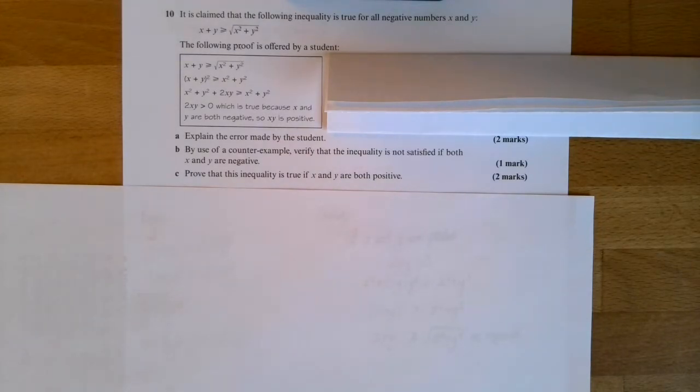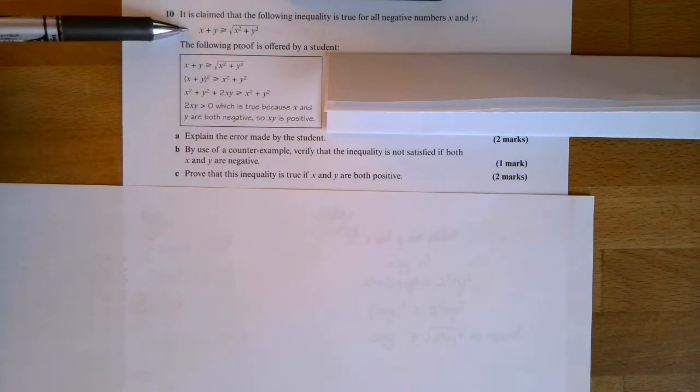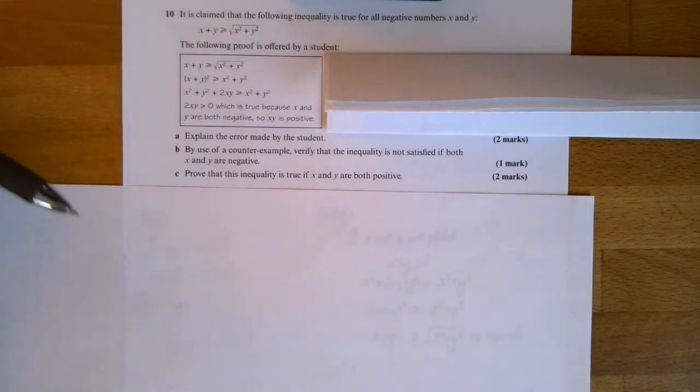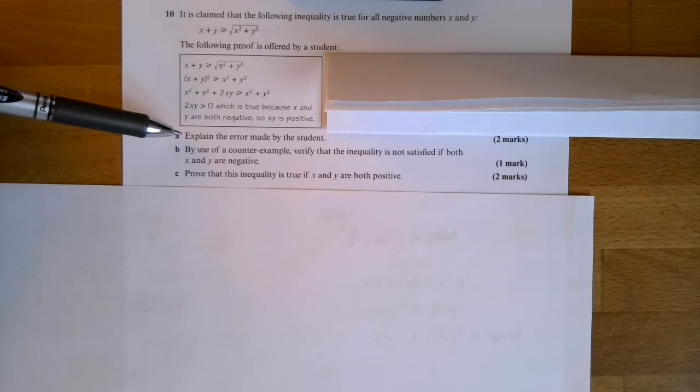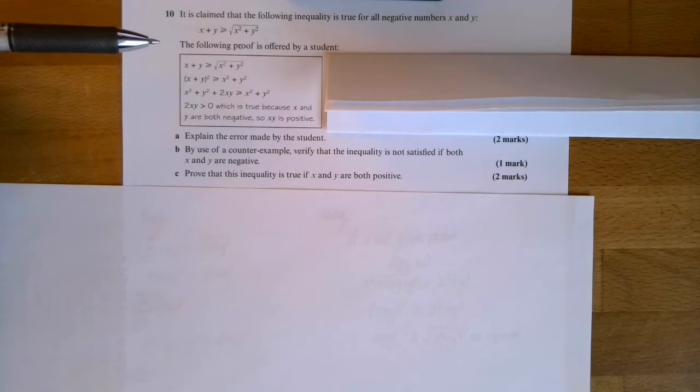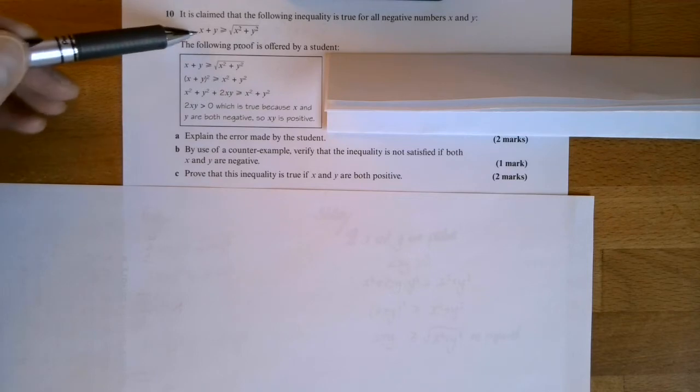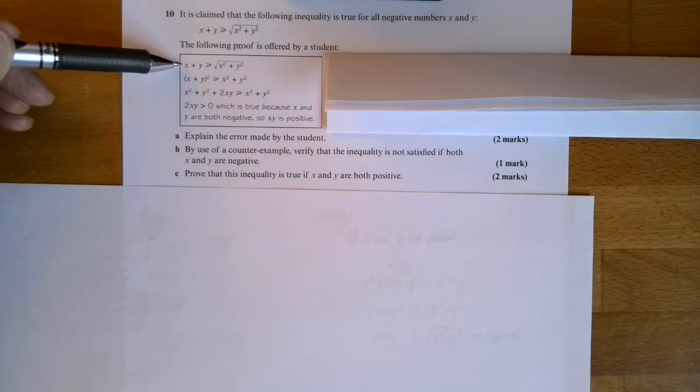I know the book had answers, but I'm always a little unhappy with their solutions. So we were asked to prove this statement. This is proof by deduction. So we're asked to use known facts to show that this is true when x and y are negative. And we've got an example answer, and we've got to explain the error made by the student. And the error they've made is that, unlike what we are supposed to do with proof by deduction, which is to start with known facts and to finish with the statement we're trying to prove, they started by assuming the statement they were trying to prove was true.